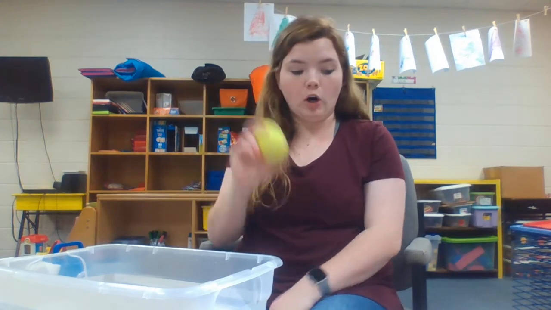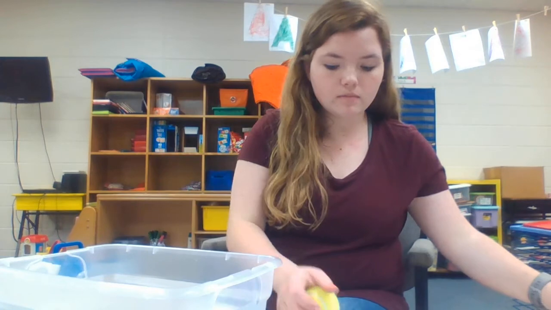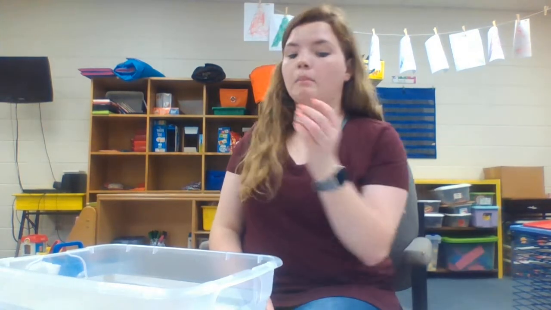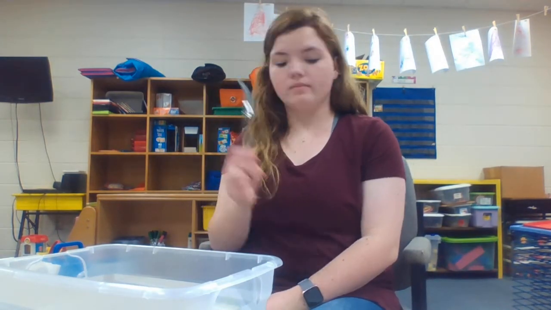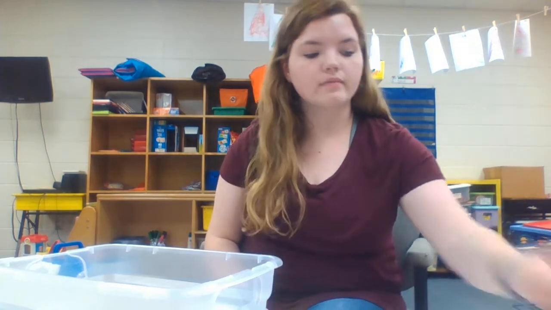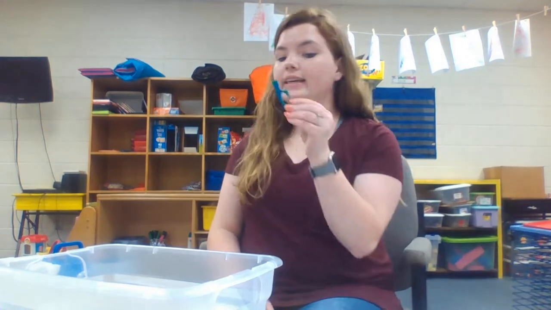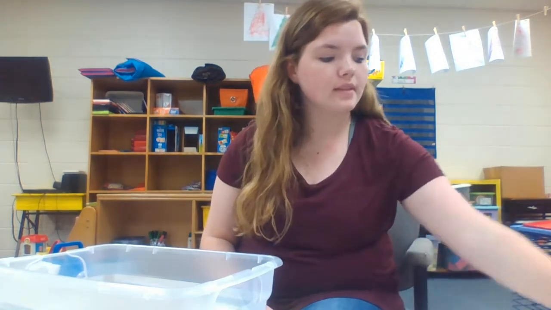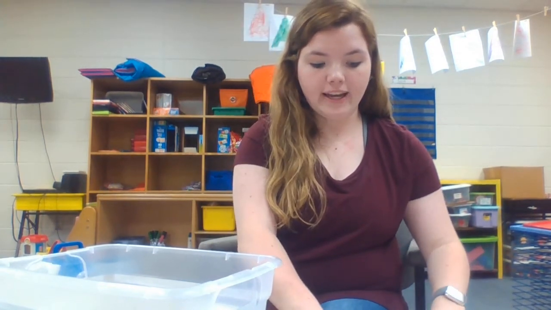We have a tennis ball, some scissors, a coin, a bottle cap, a fork, a leaf, a crayon, a key, a sponge, and a block. So those are what we are going to be looking at today.